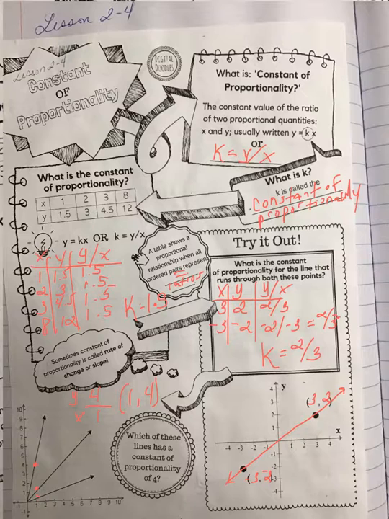So I go over here, and I've already put some dots on the number line. I would go over 1 and up 4. And I notice that this line right here is the line that has a constant of proportionality of 4 because it's over 1 and it goes up 4 if you look at where it goes across here.